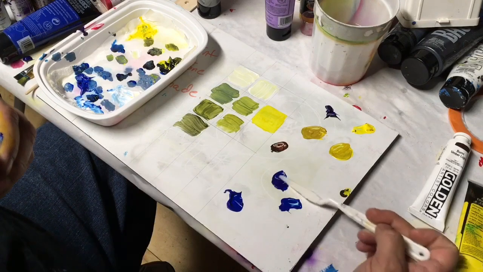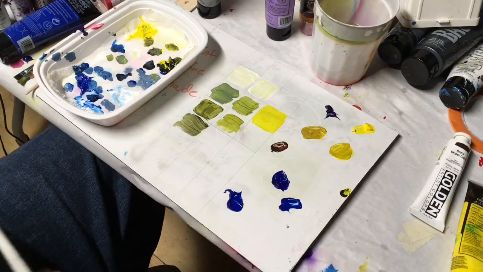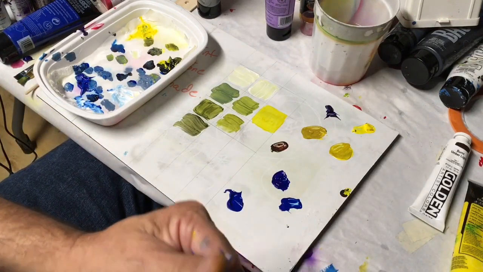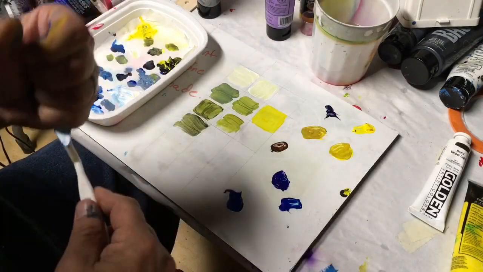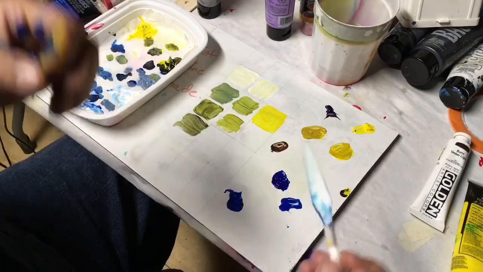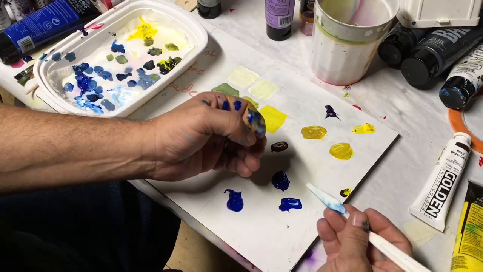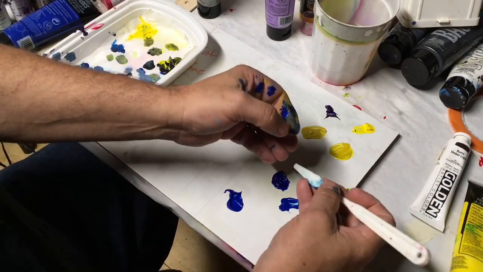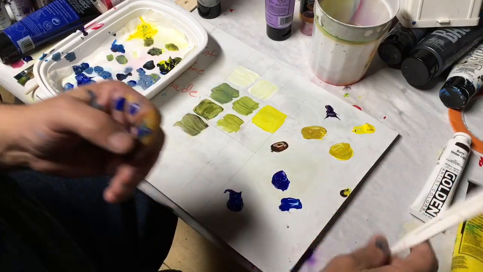And now all I might have to do is shift that hue around just a tiny bit if the hue is off. And it's easy to shift the hue by using a color next to it on the color wheel.